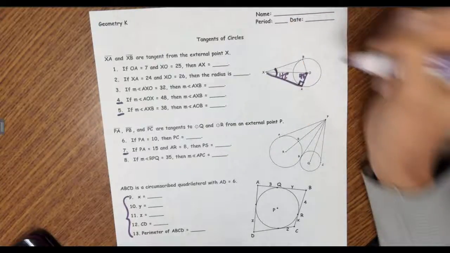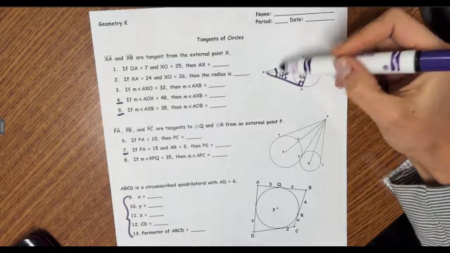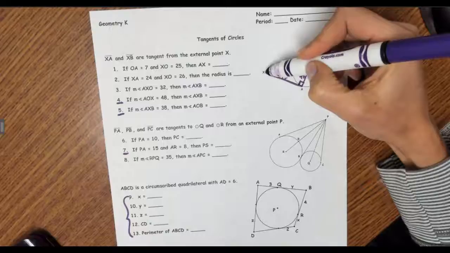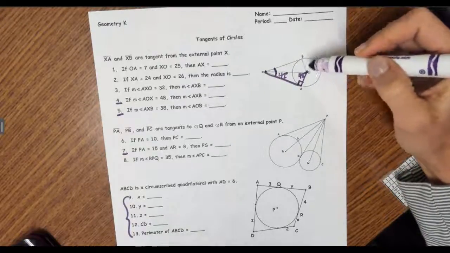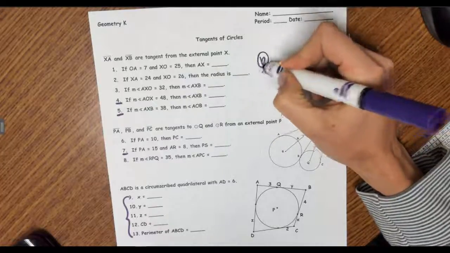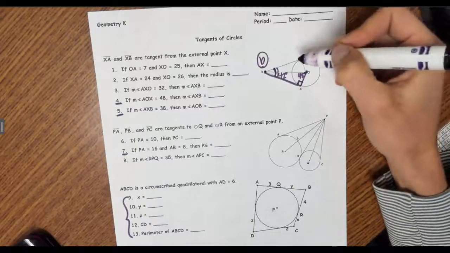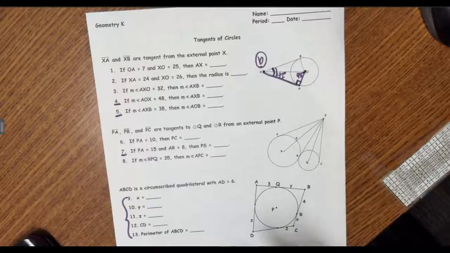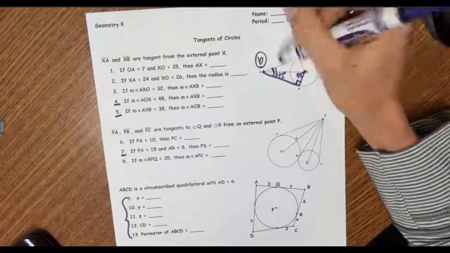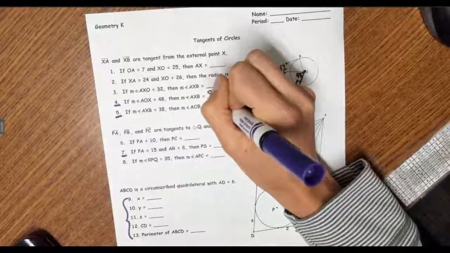this angle is 42. And then there's another theorem that said, if there's a segment that goes through this exterior point and it goes through the center of the circle, then it bisects that angle. So that angle has been cut in half. Angle BXA has been cut in half because it's one of your 3 theorems. It's only 3 tangent theorems. Know them. So since that's been cut in half, I know that this is 42 for a total of 84.